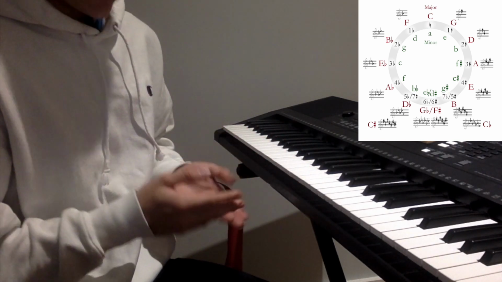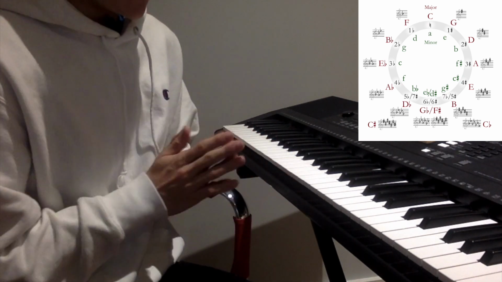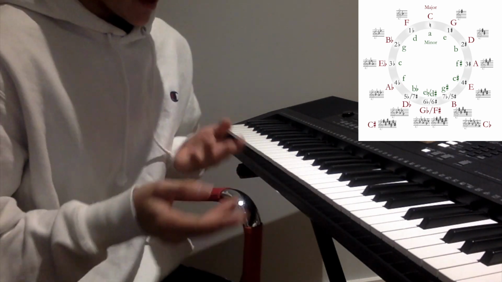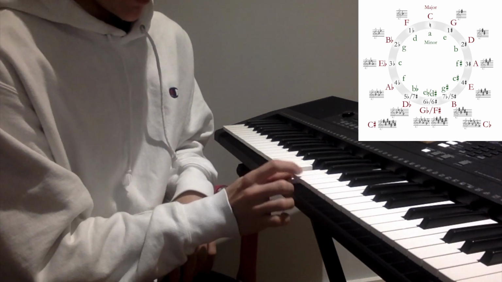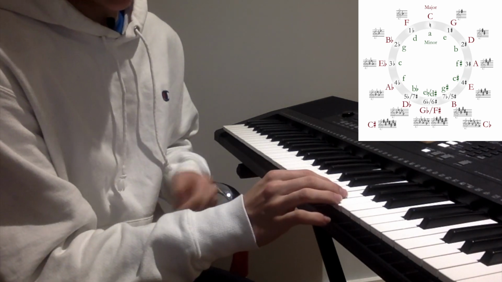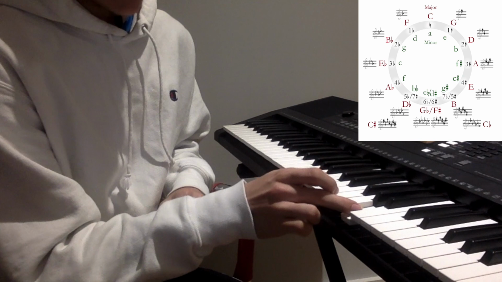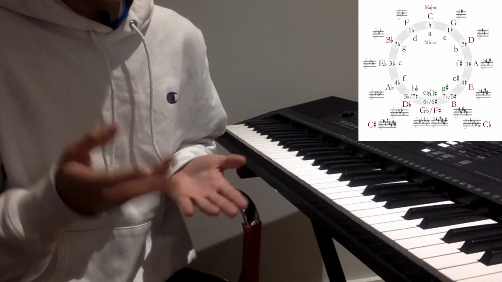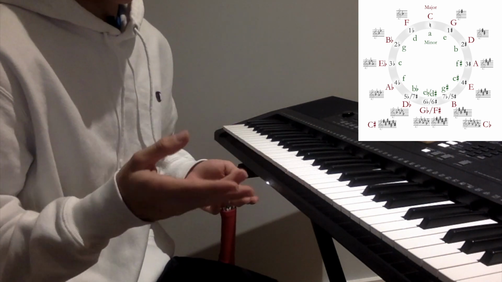But if you look at the white keys, 1, 2, 3, 4, 5, it is 5 keys apart. Let's look at the next one: G to D, 1, 2, 3, 4, 5 keys apart. Let's look at the next one: D to A, 1, 2, 3, 4, 5, 5 apart. I think you're starting to see a trend here.